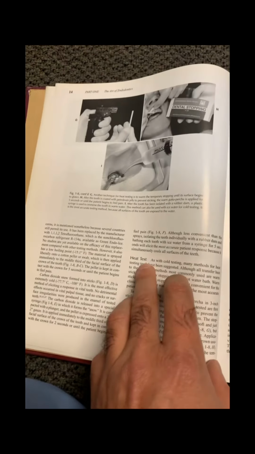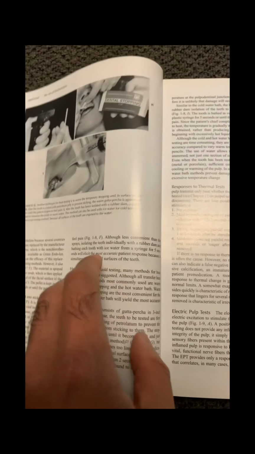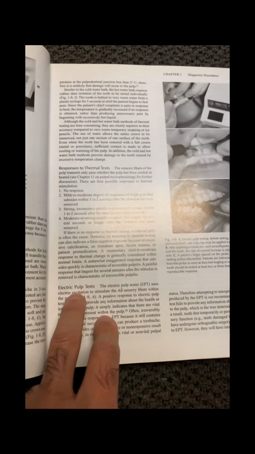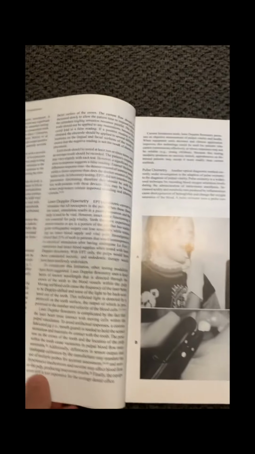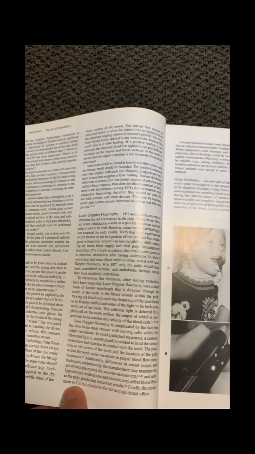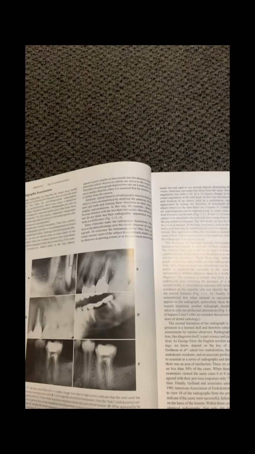I used to do heat test. I don't do it anymore. Electric pulp test, I used to do it. I don't do it anymore. But these are the things that you need to know. You need to know all of this stuff.